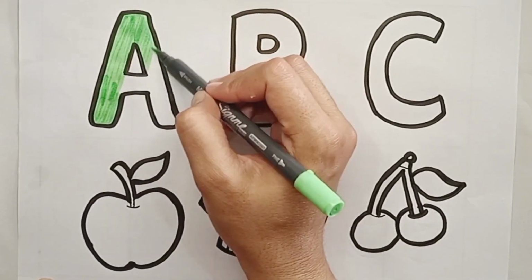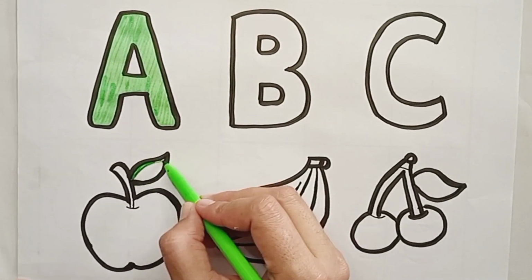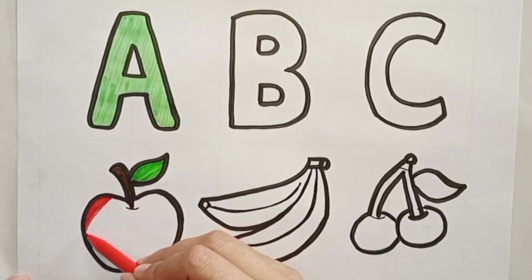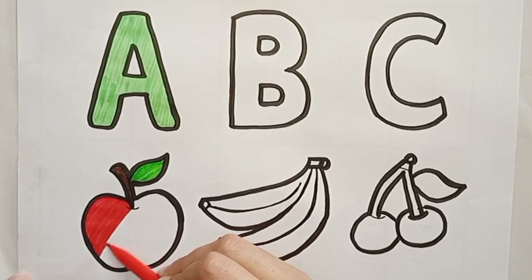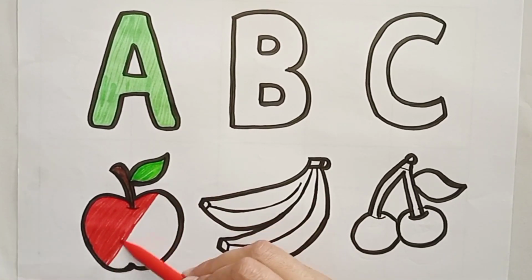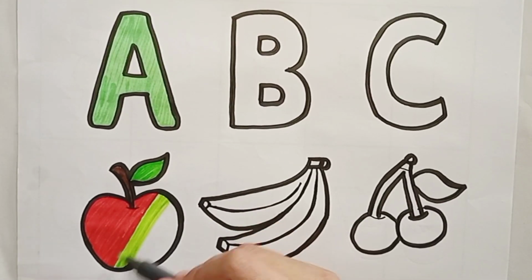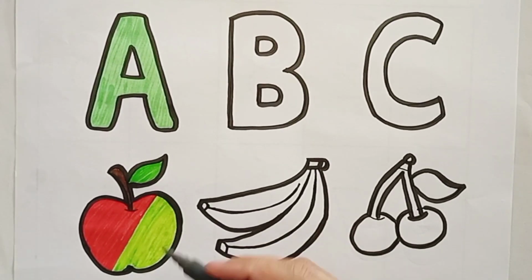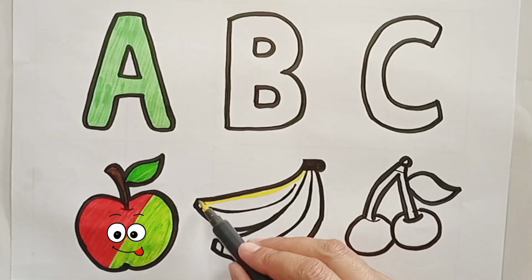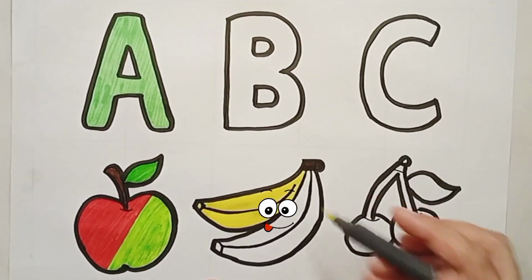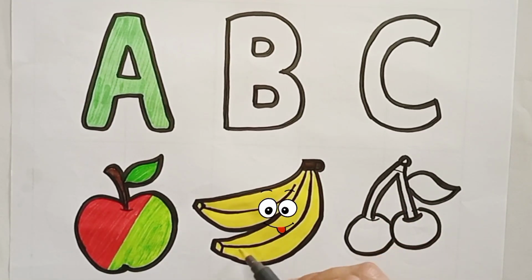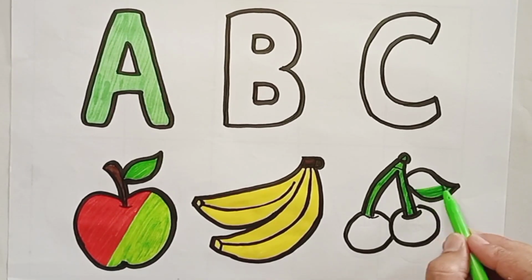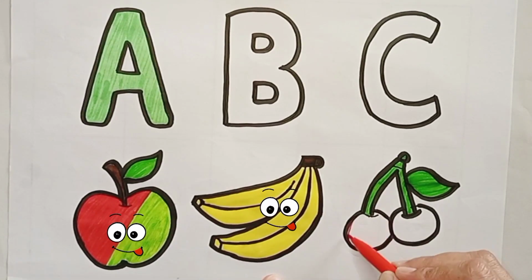Light green color. Green. Brown. Red. Brown, yellow, green, red.